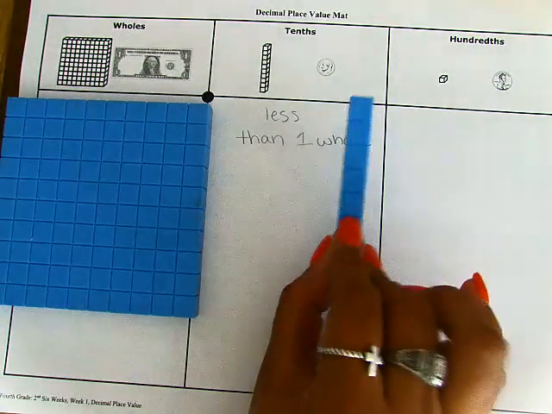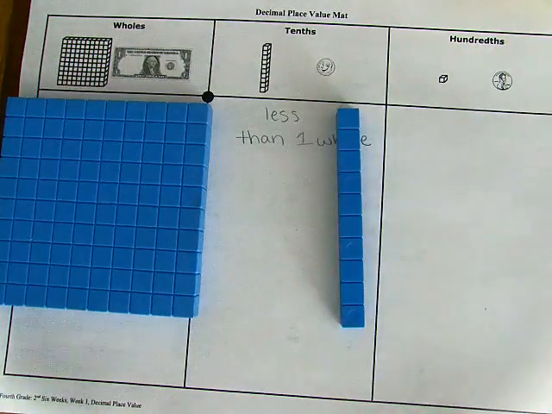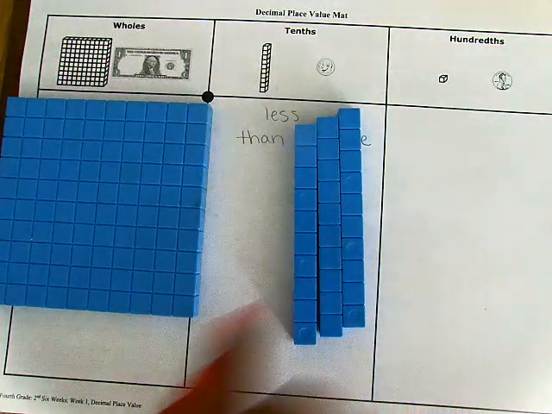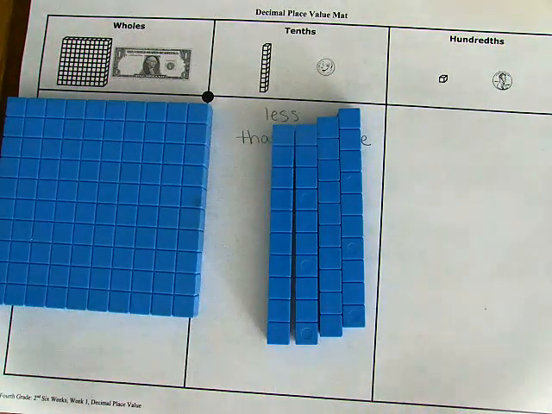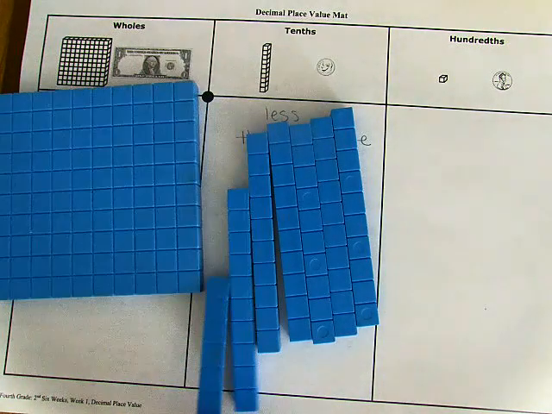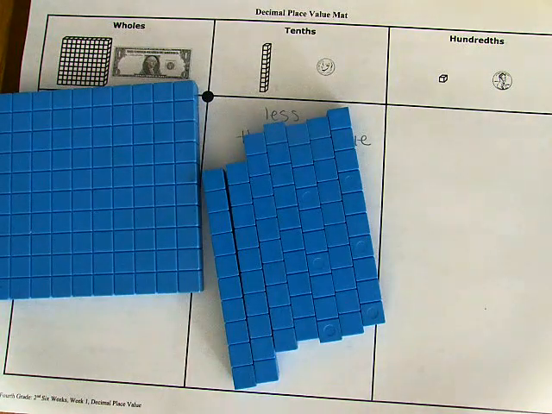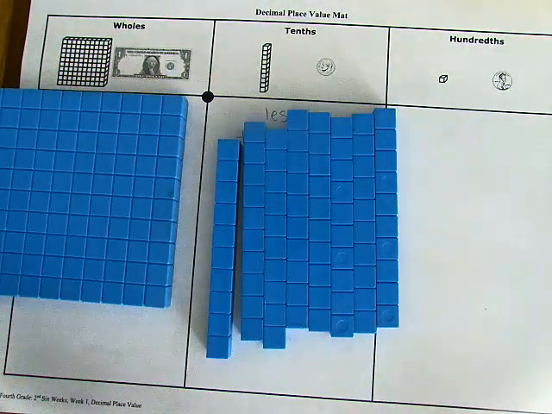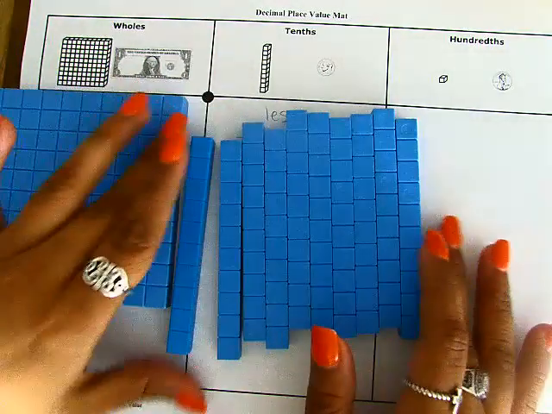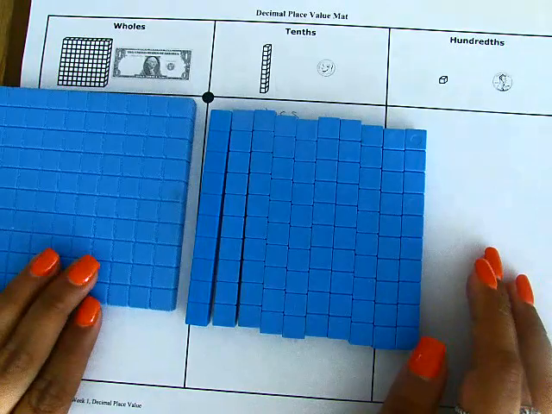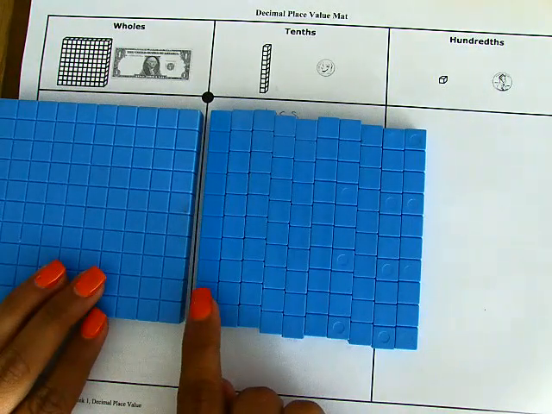Perfect, my rod, because it takes 10 of my rods to create one whole. So 1, 2, 3, 4, 5, 6, 7, 8, 9, 10. It takes 10 rods to create my one whole. That's why it's considered my tenth.